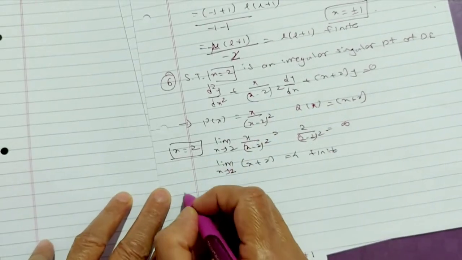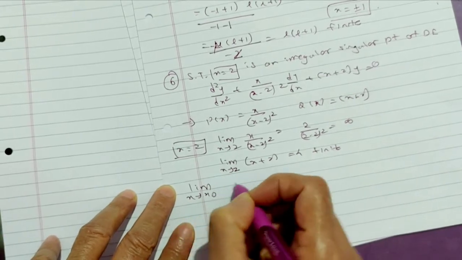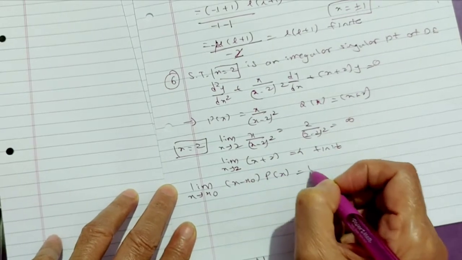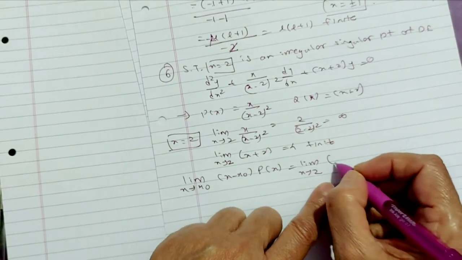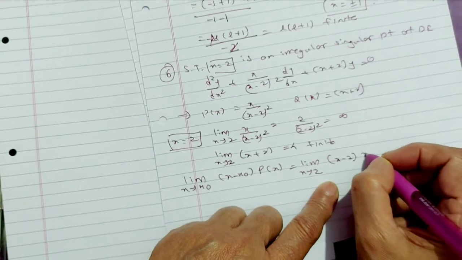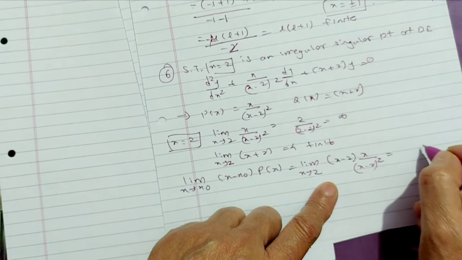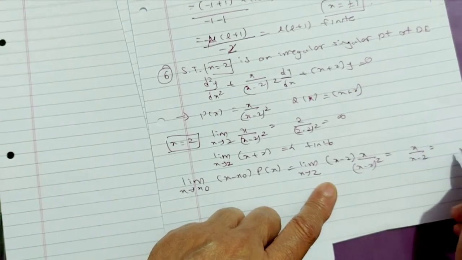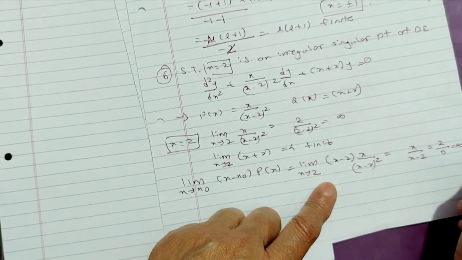Correct? So what we'll say, limit x tends to x0 of (x minus x0) p of x will be limit x tends to 2 of (x minus x0), where x0 is 2. How much is p of x? x divided by (x minus 2) square. Okay, so this will give me x divided by (x minus 2). Correct? So this will be 2 divided by 2 minus 2, which is 0, so it gives you infinity.